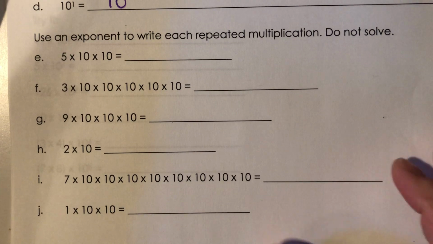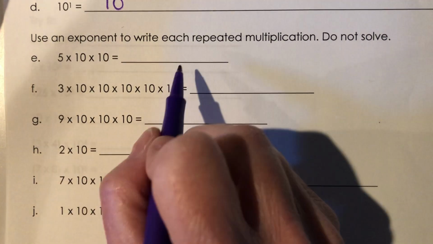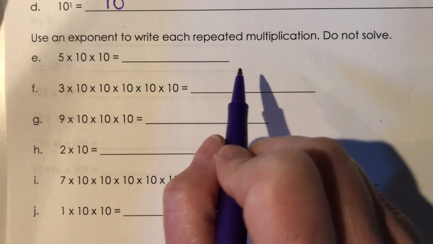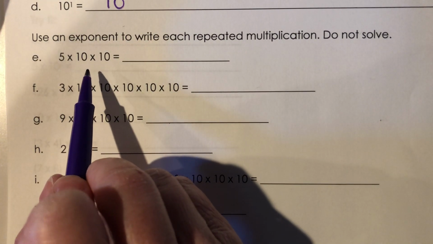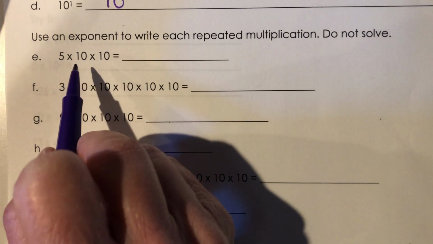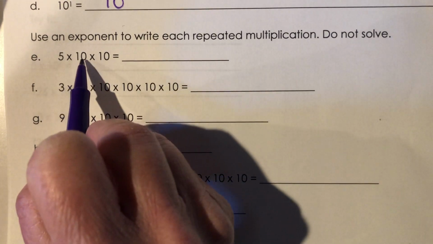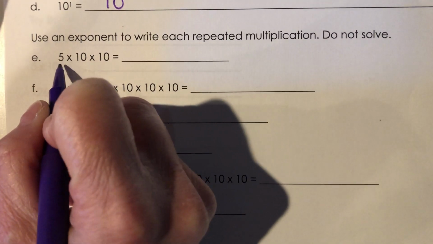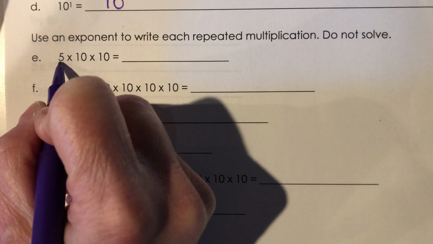Okay, the next set, I want you to use an exponent to write each repeated multiplication, and you don't have to solve it. So basically, I want you to go from this form to exponential form. And when doing this, you can only express the numbers that are repeatedly multiplied using an exponent. So when I look at this, I don't see any 5s repeated.